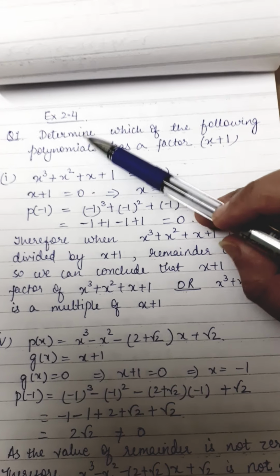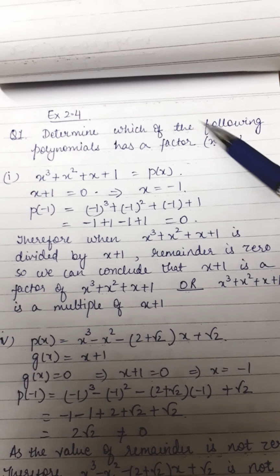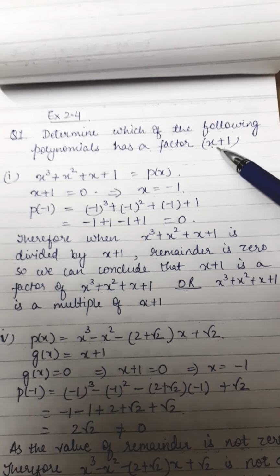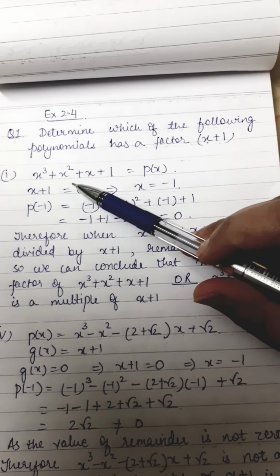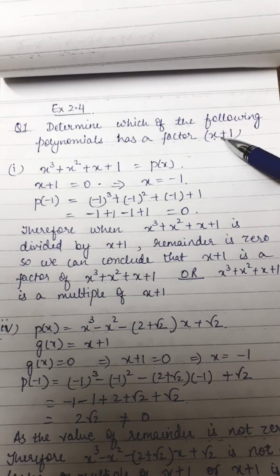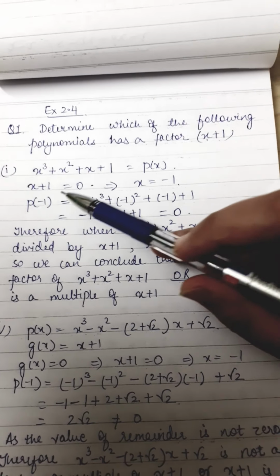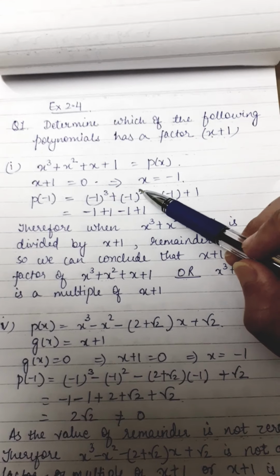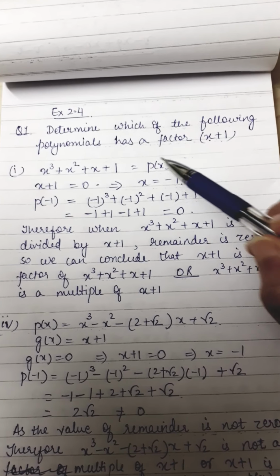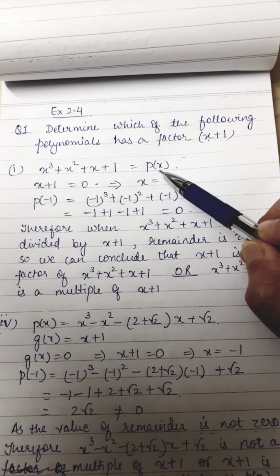Let's see problems based on factor theorem. Exercise 2.4, question number 1. Determine which of the following polynomials has a factor x plus 1. The first polynomial is x cube plus x square plus x plus 1, and g of x is x plus 1. So equate g of x to 0, I get x equal to minus 1. Then substitute this minus 1 in p of x.